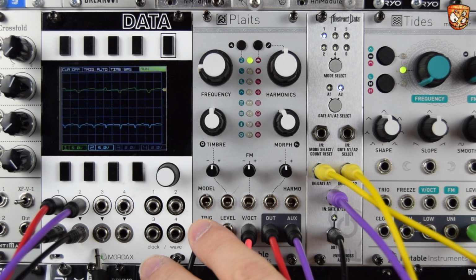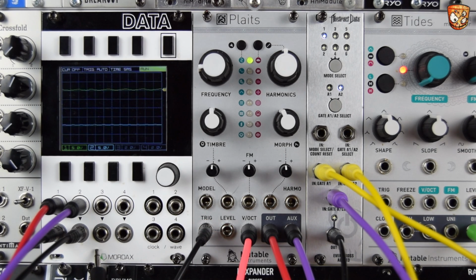The internal envelope is triggering an onboard LPG, low pass gate emulation, very much like Streams, which also sounds fantastic. And before I do anything else, well, I've got pitch information going in as well. The onboard low pass gate and envelope is really simple to work with.